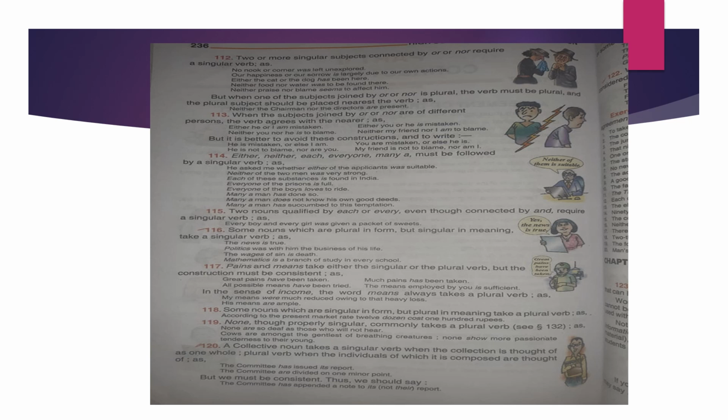Neither my friend nor I am to be blamed. Over here, because I is nearest to the verb, that's why we are using am. But it is better to avoid these constructions and write: he is mistaken or else I am. You can write in this way as well: he is not to be blamed, nor are you. You are mistaken or else he is. My friend is not to be blamed, nor am I. You can use these words in this situation as well.